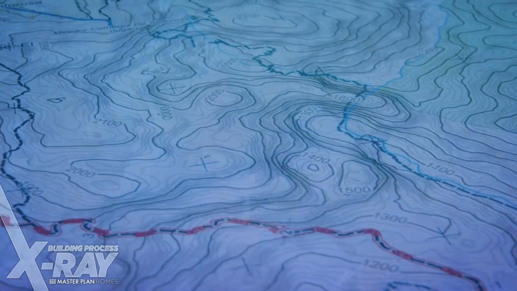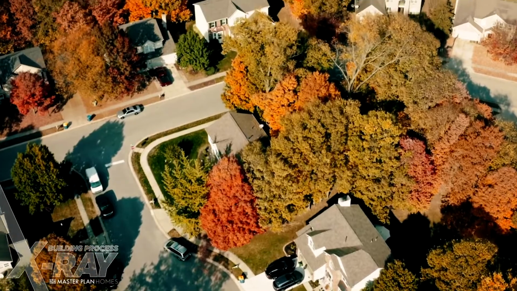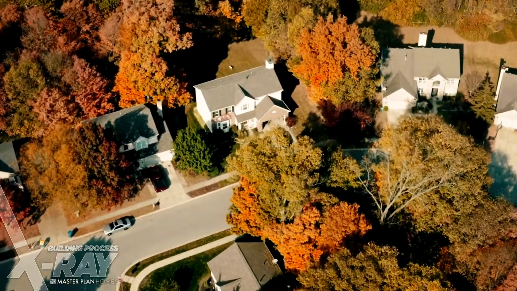This phase is going to start with the site visit, where we're going to walk the property and the home's location, discuss what utilities are available, if they have taps, the topography of the land, the driveway location, and the vision you have when you want to build a new home for your family.